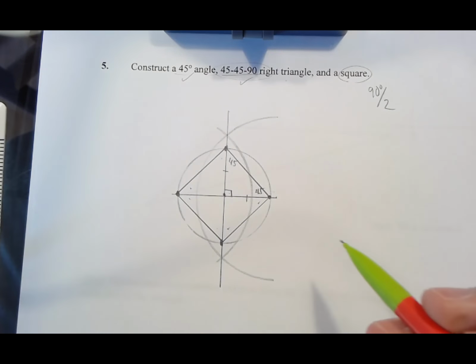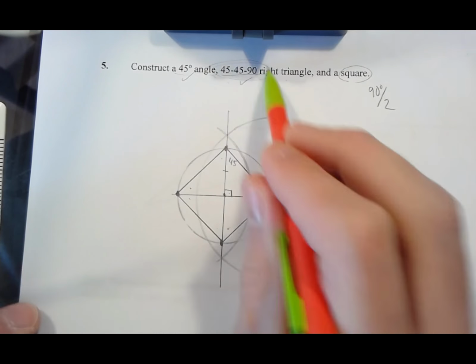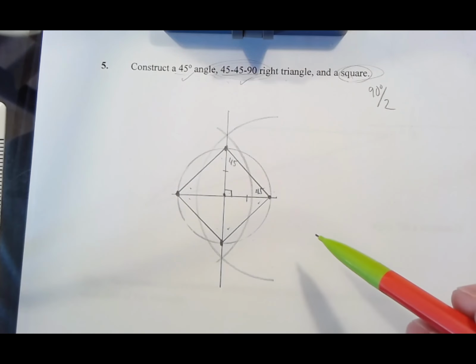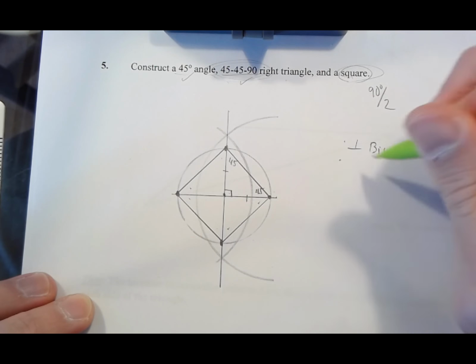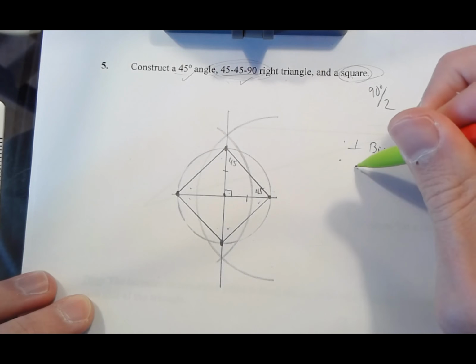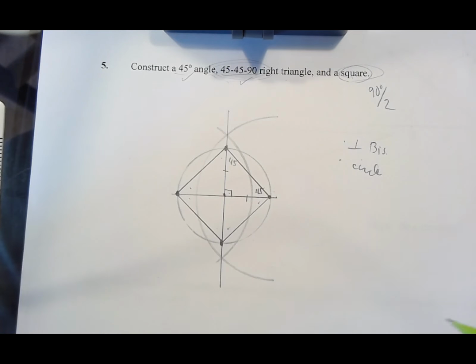So you could have bisected the 90, got 45, but then to get these, especially the square, it's actually pretty simple. There's 2 steps: perpendicular bisector, and then circle. Make a point and draw a circle.